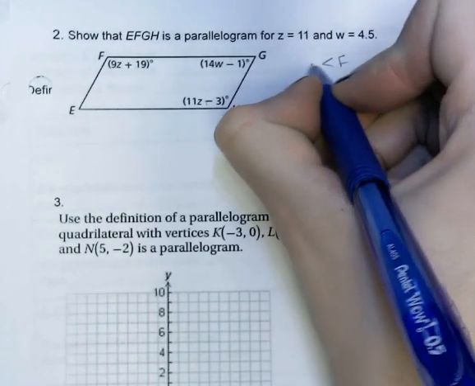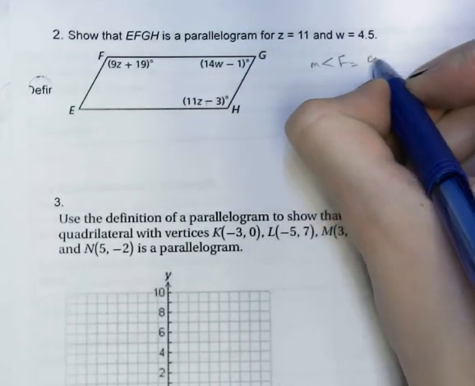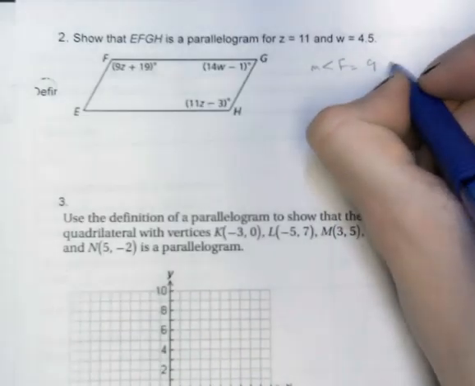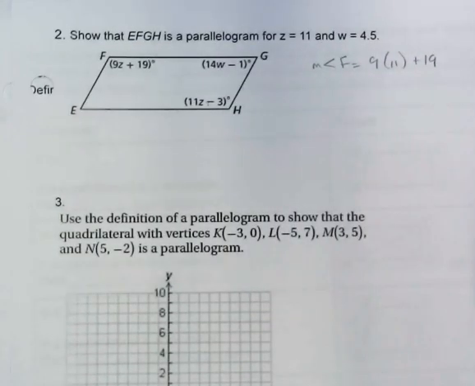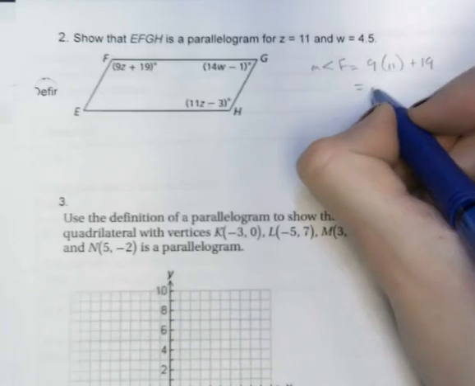So if I plug in here, angle F, I'm plugging in 9 times Z, so 9 times 11, plus 19. So when I do that, I get 99 plus 19, which is 118 degrees.